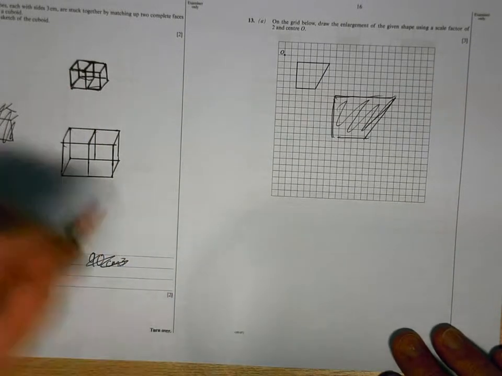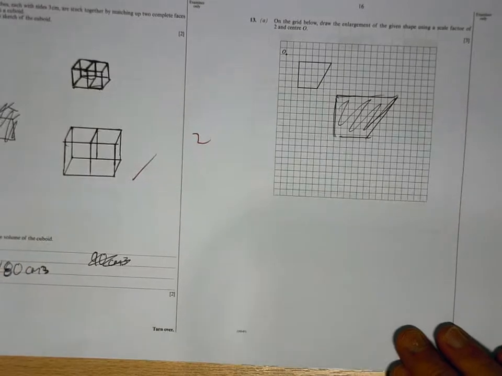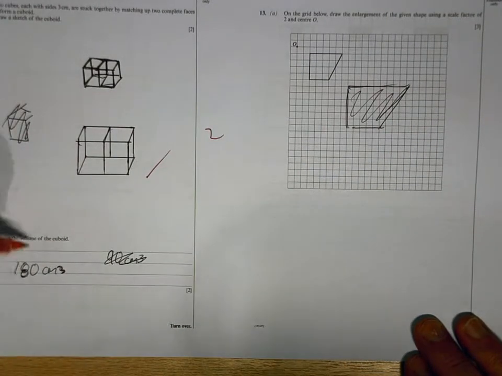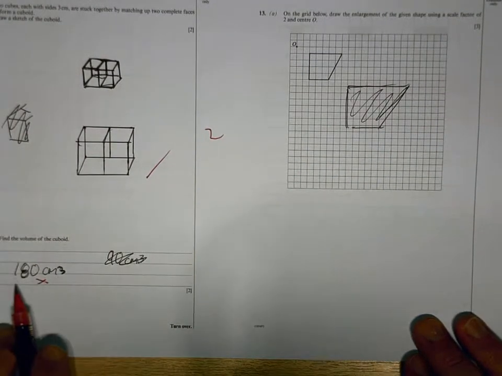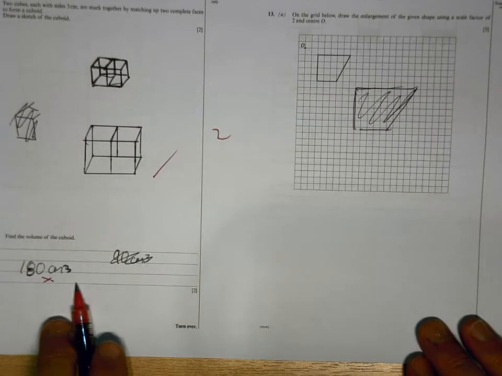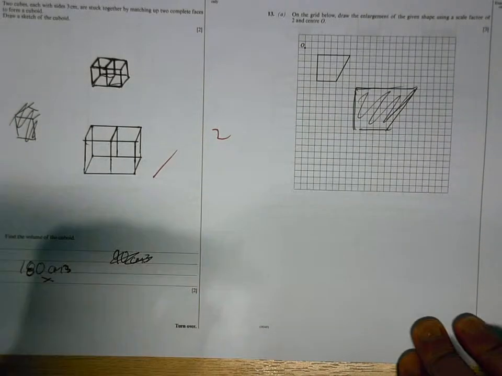Draw a sketch of the cuboid. That's good. That's all right. It's not 180 centimeters, and you aren't telling me what you're multiplying to get that, so I can't give you the marks for it.